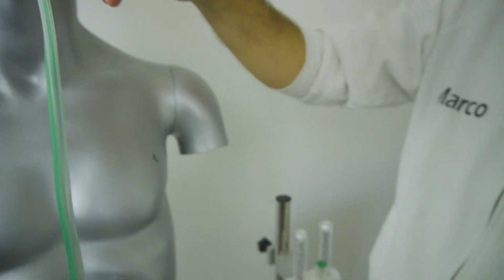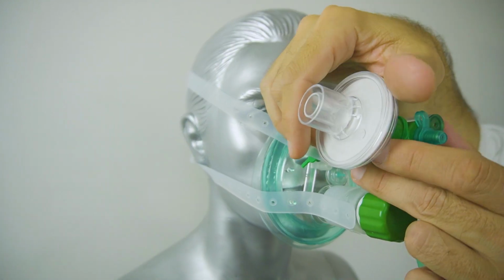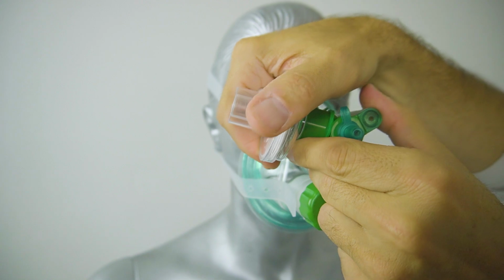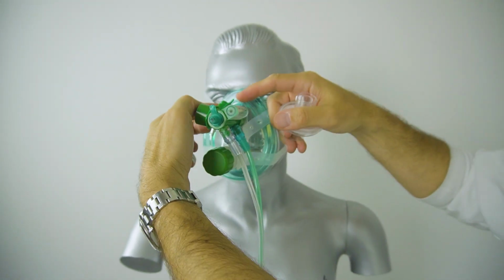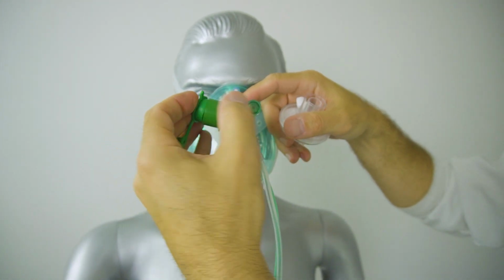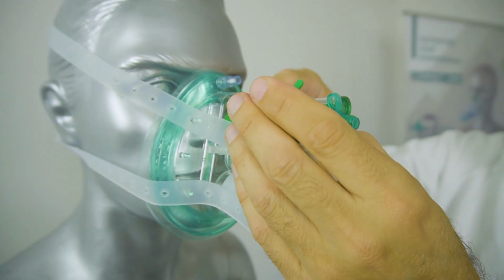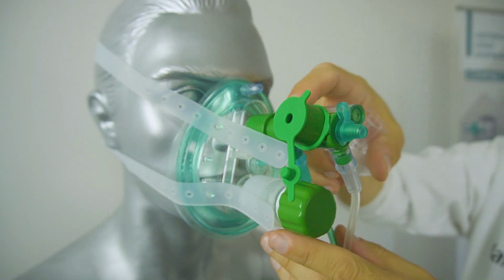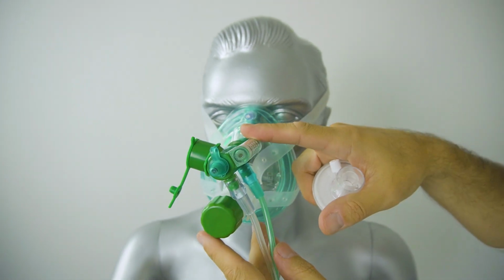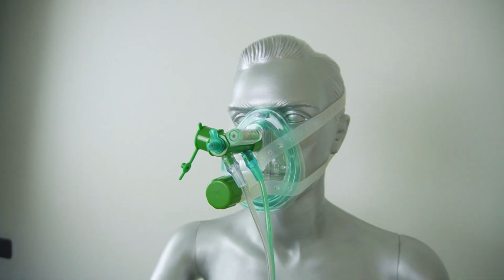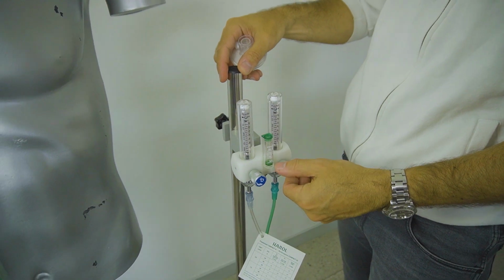If it's necessary to provide 100% oxygen therapy, the filter must be removed and the venturi input closed with the green cap. Then, open both flow meters to obtain a flow of 30-40 liters per minute.